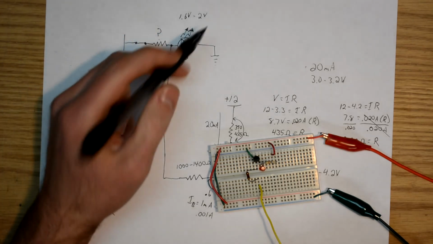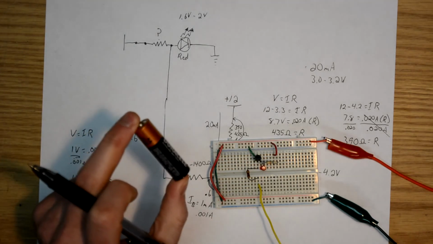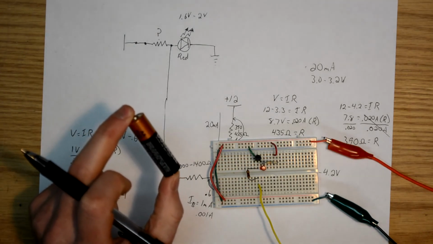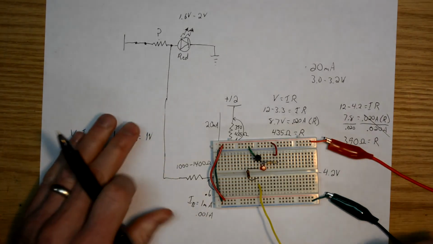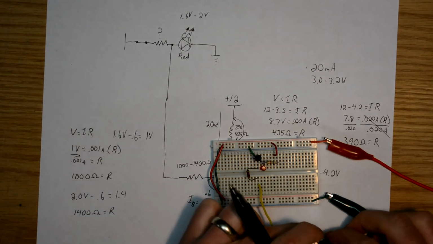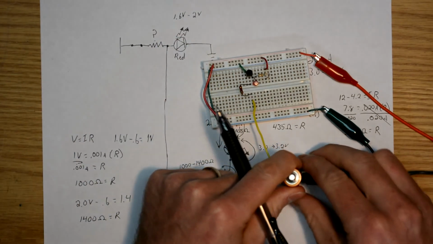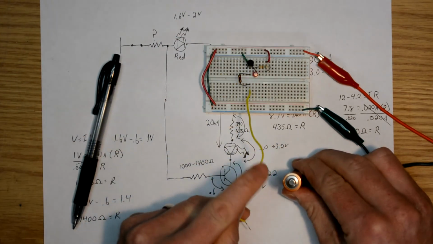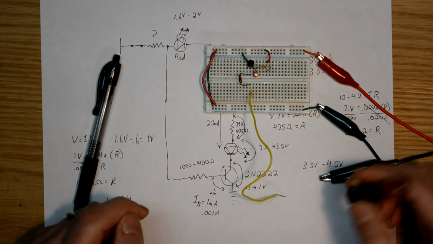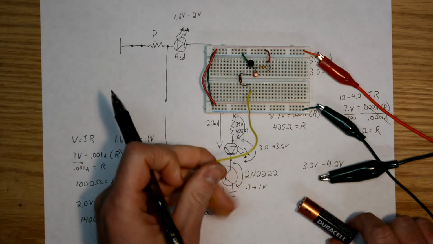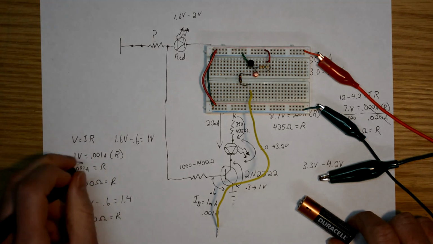Since there's this 1.6 to 2.4 volts up here, I'm going to use just a AA battery to simulate that coming on. Here we go. See if I can get this on camera. So with the 1.2 volts connected up, we do get the LED to light up. So it should work out. This is the wire that would go to this LED. Hopefully I've included everything that he would need.